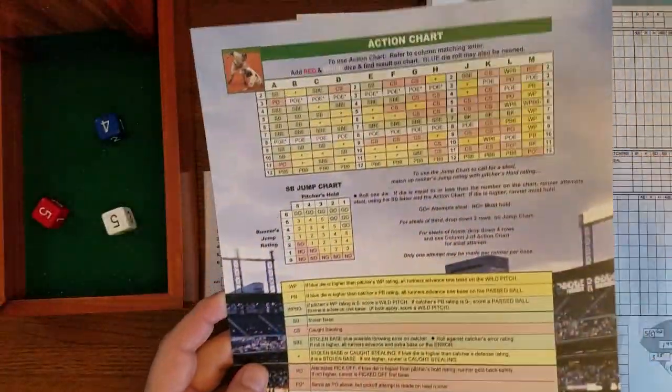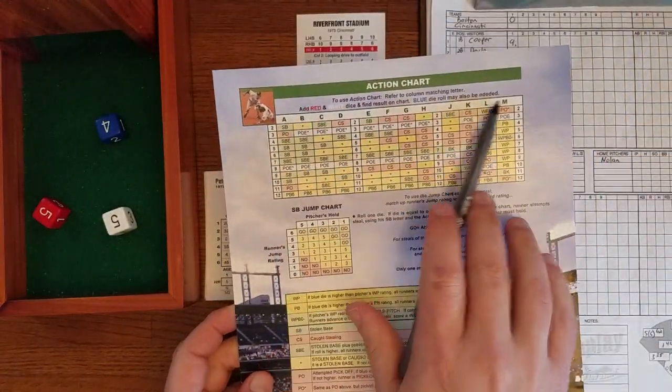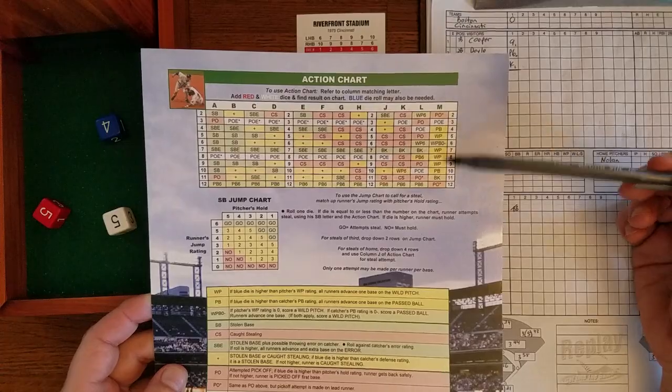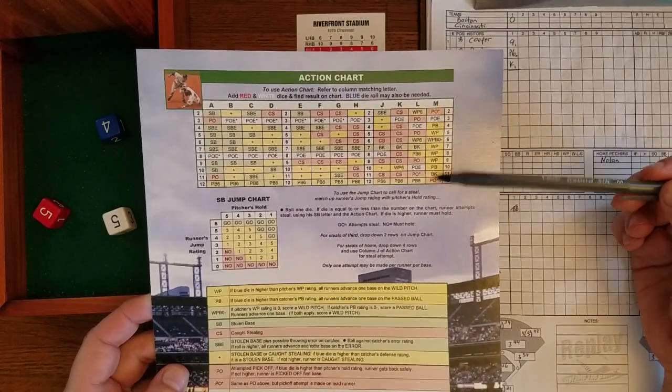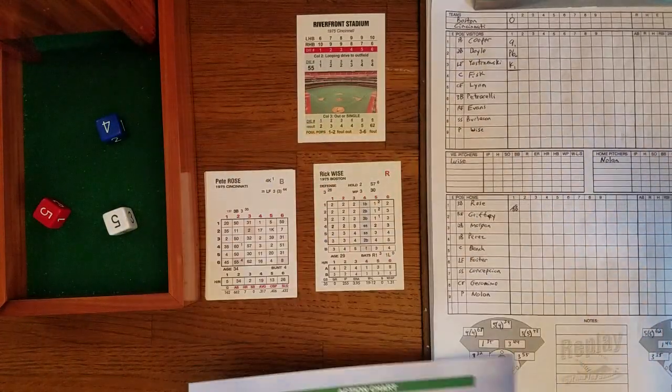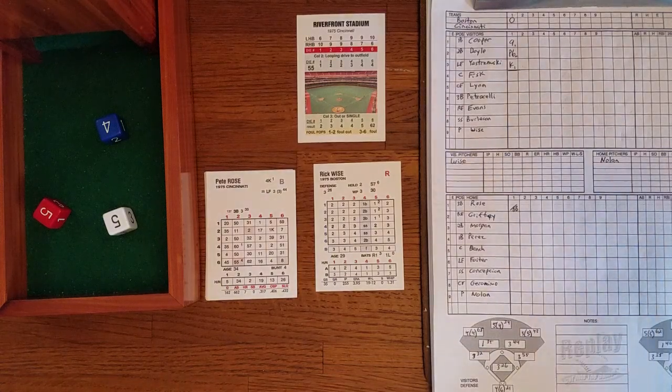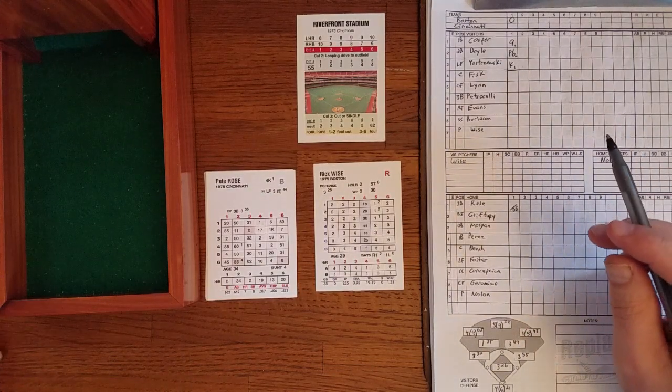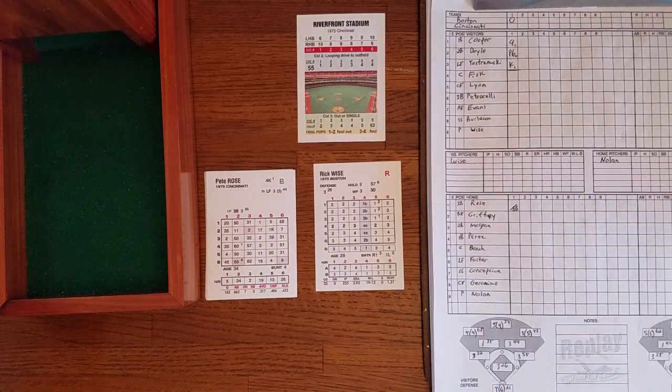So we got the action chart, which has different letters, A through M. M means we're checking for wild pitch, passed ball, balk, pickoff, that sort of thing. And that requires a 2d6 roll, but we need the blue die as well because that may be needed for a separate check.